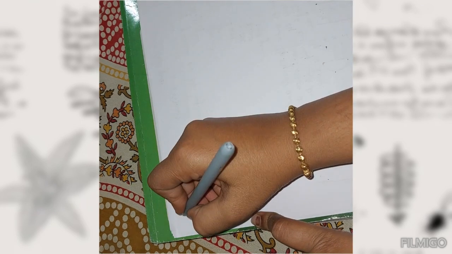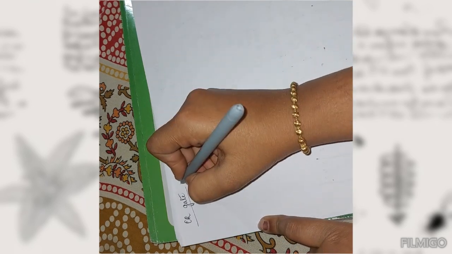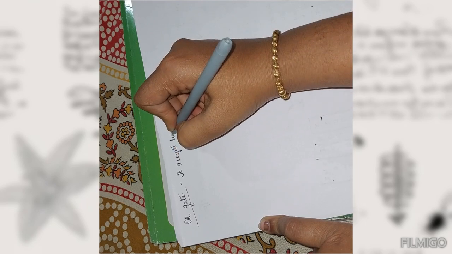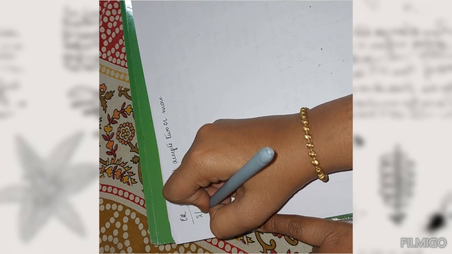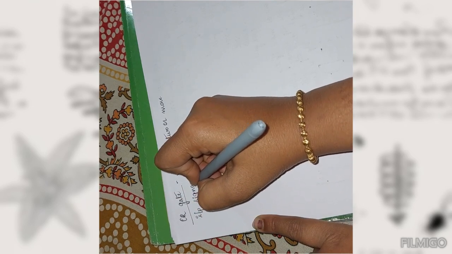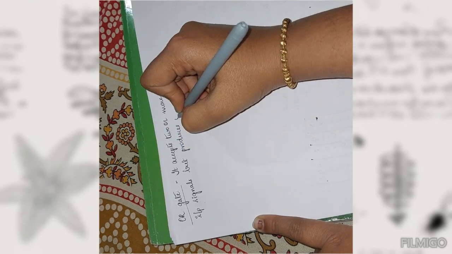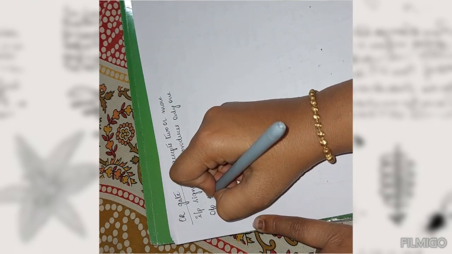So let's see what is OR gate. It accepts 2 or more input signals but produces only one output signal.